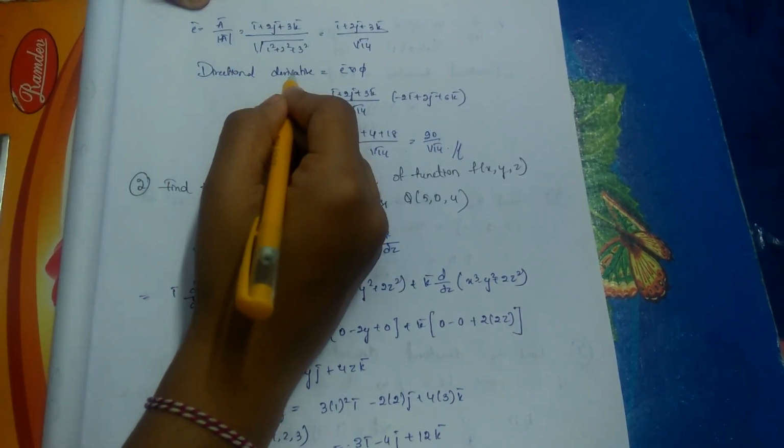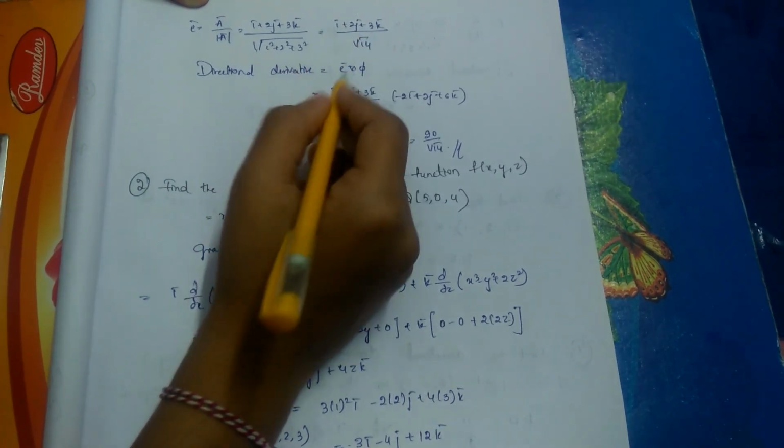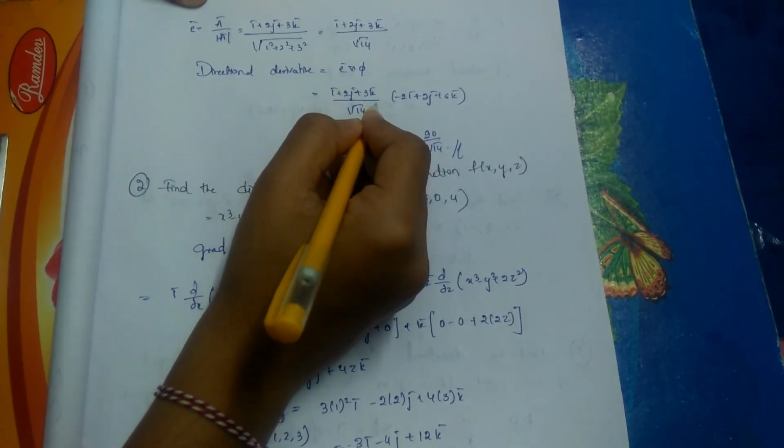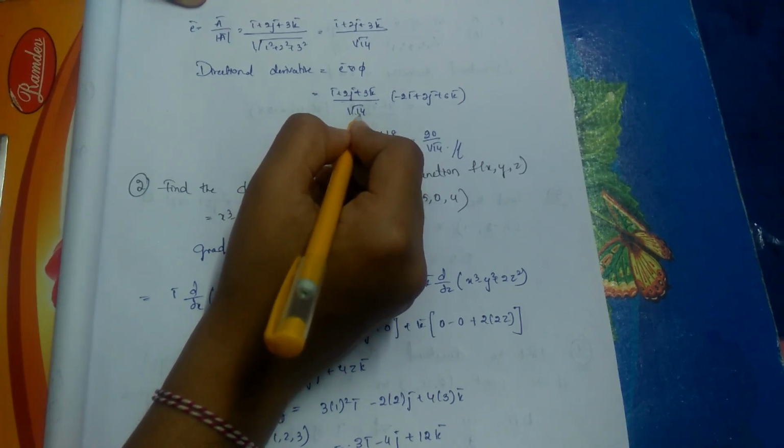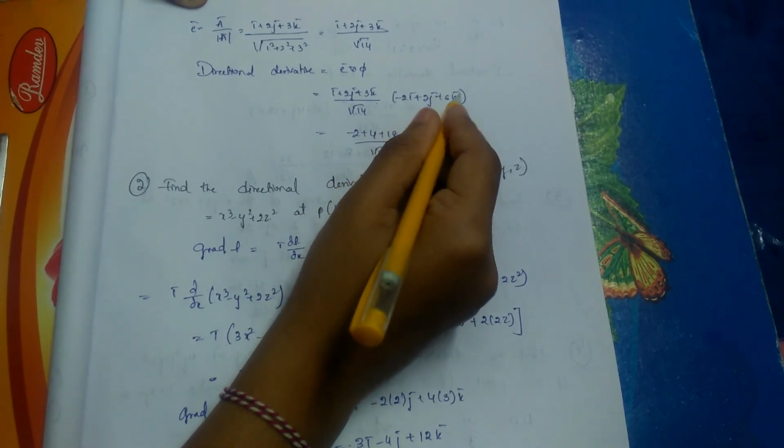Now we have to find the directional derivative. We have the formula e bar dot del phi. So e bar we got as i bar plus 2j bar plus 3k bar by under the root 14, dot del phi, which is minus 2 i bar plus 2j bar plus 6k bar.